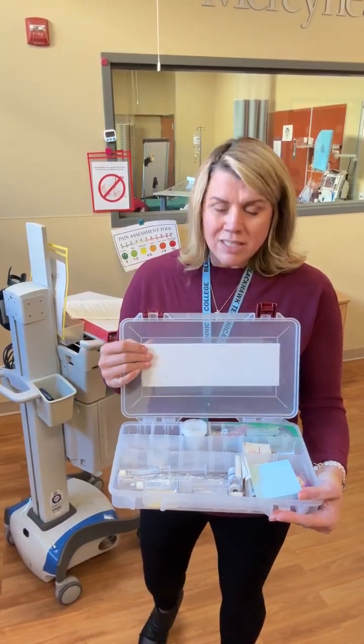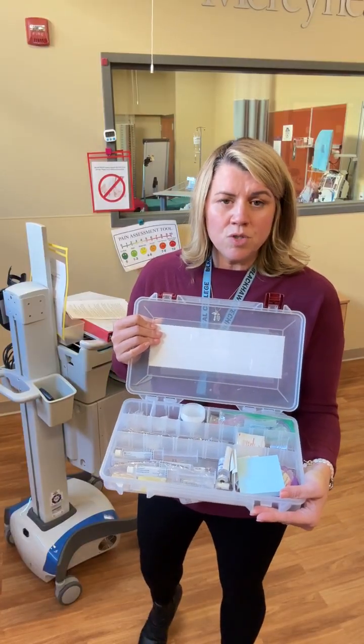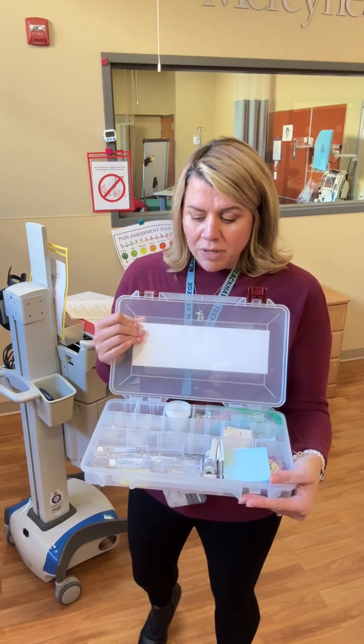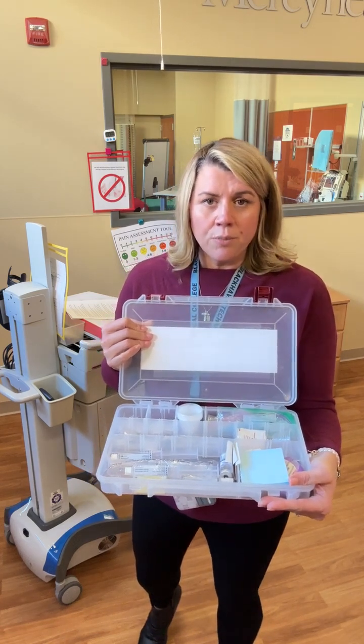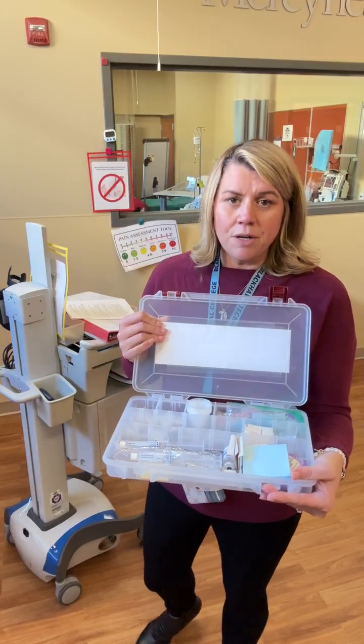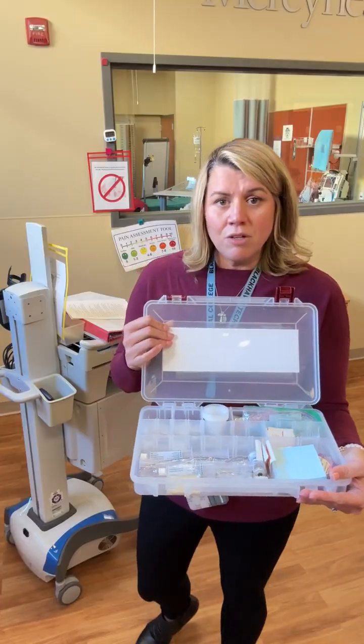And then there's always going to be extra stuff too, because when you're getting into a Pyxis or some sort of system with medications, it's not typically just one area for one patient. You're pulling meds that are specific through the entire Pyxis system. So make sure you're looking through this and getting what you need.